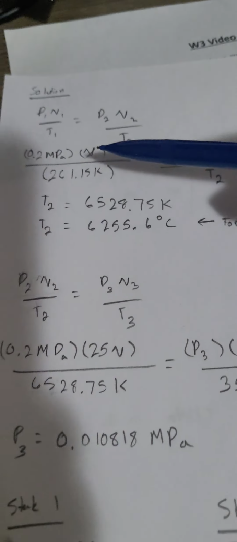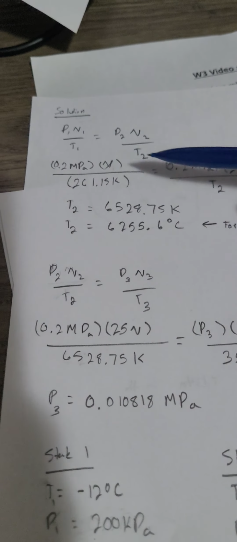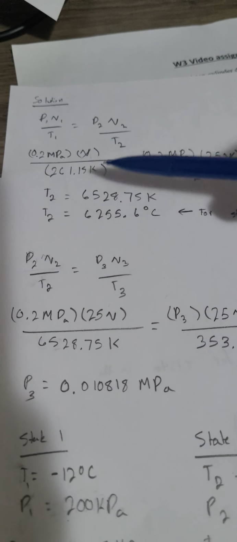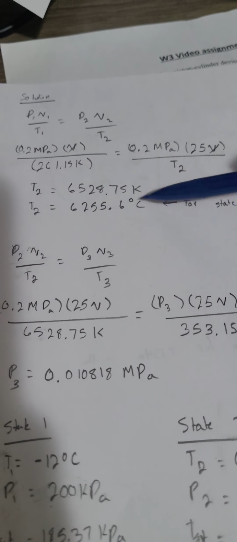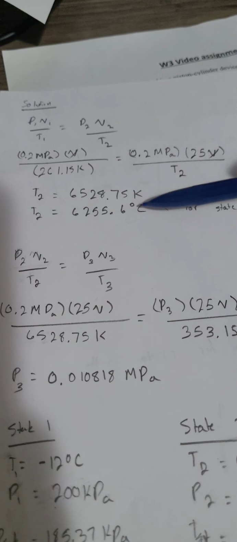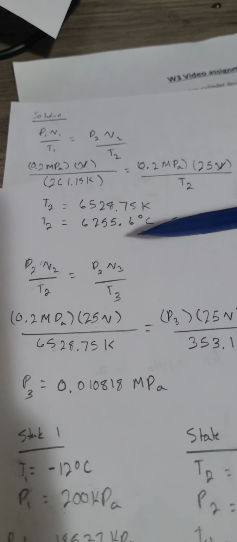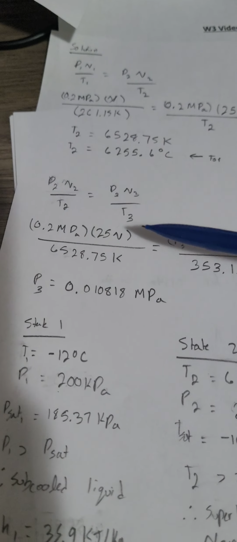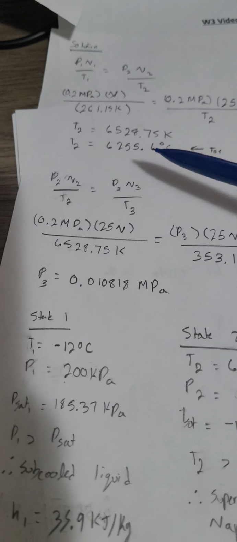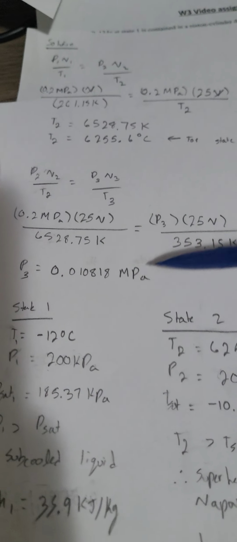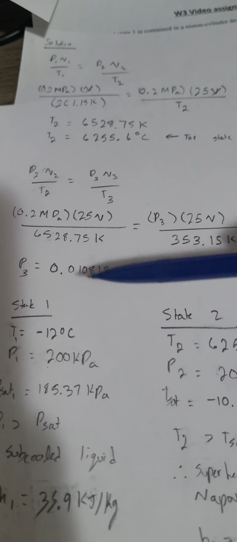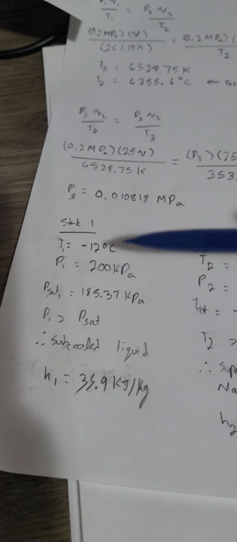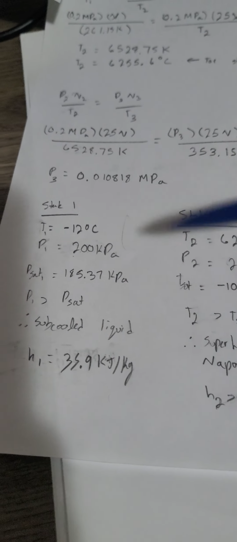So, I used the equation here. I substituted it in, converted the Celsius to Kelvin, crossed it out, rearranged, got this value in Kelvin, and put it in Celsius. It's a very large value, a bit too large, whatever. And then I did the same thing to find the pressure. Rearranged, found this pressure, which is in megapascals. So then I rewrote everything, and then I wrote down my givens for each of them.